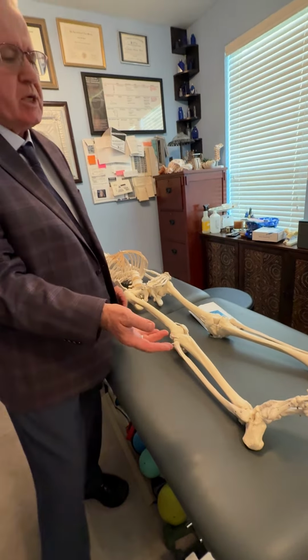Now, some people have a normal movement there, and you roll it all the way to the end. You should be able to give it a little bit of spring. It should spring and recoil, and that's normal when that happens.